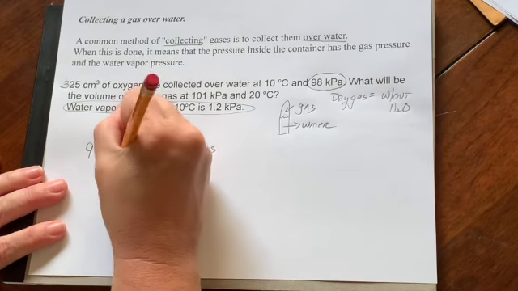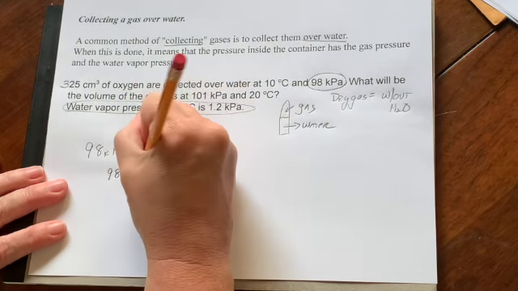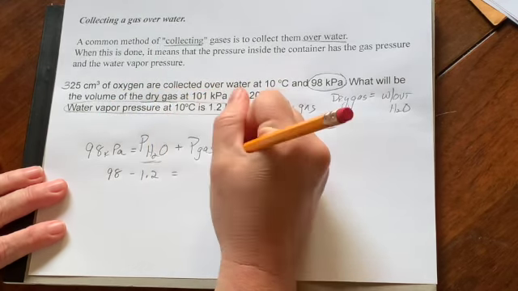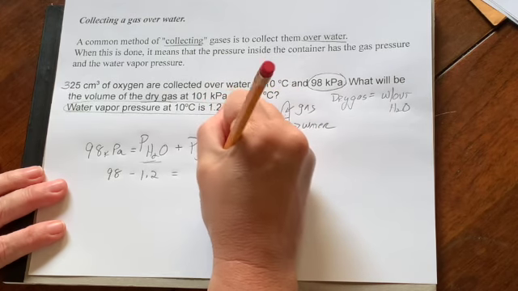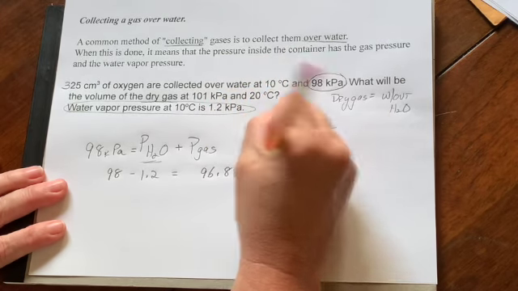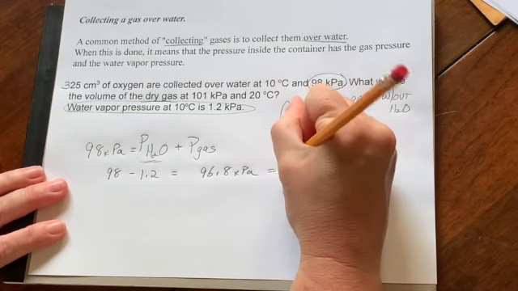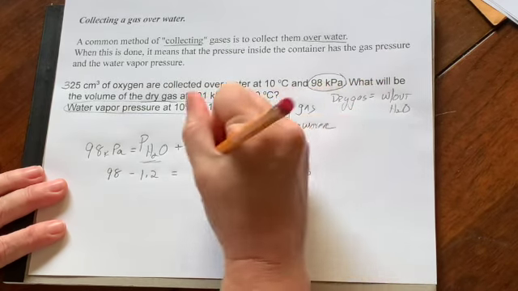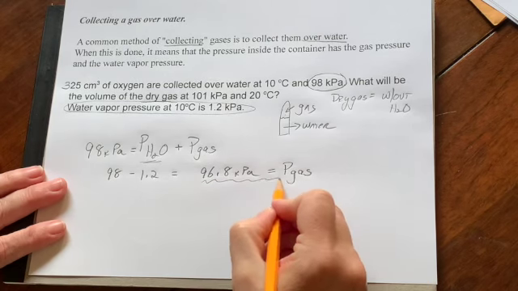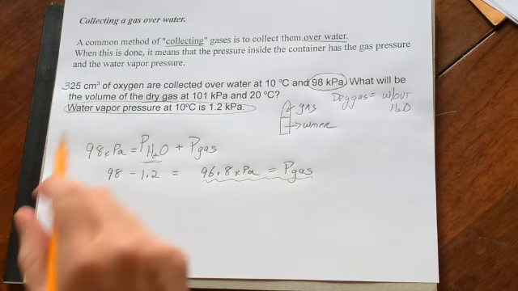So you're going to go 98 minus 1.2. All right, and that gives you 96.8 kilopascals. And that is the pressure of your gas. So we are going to use this number in our other gas law. So now let's look at the rest of the problem.